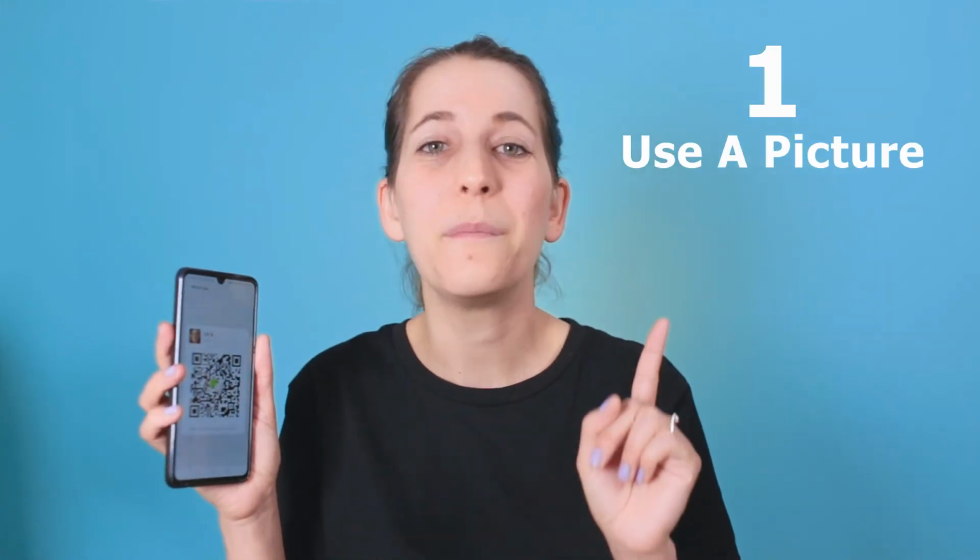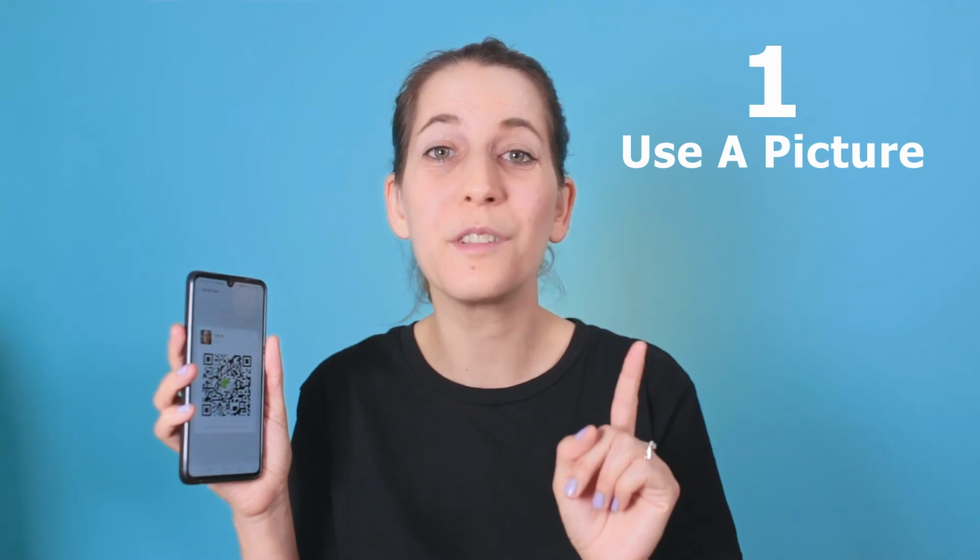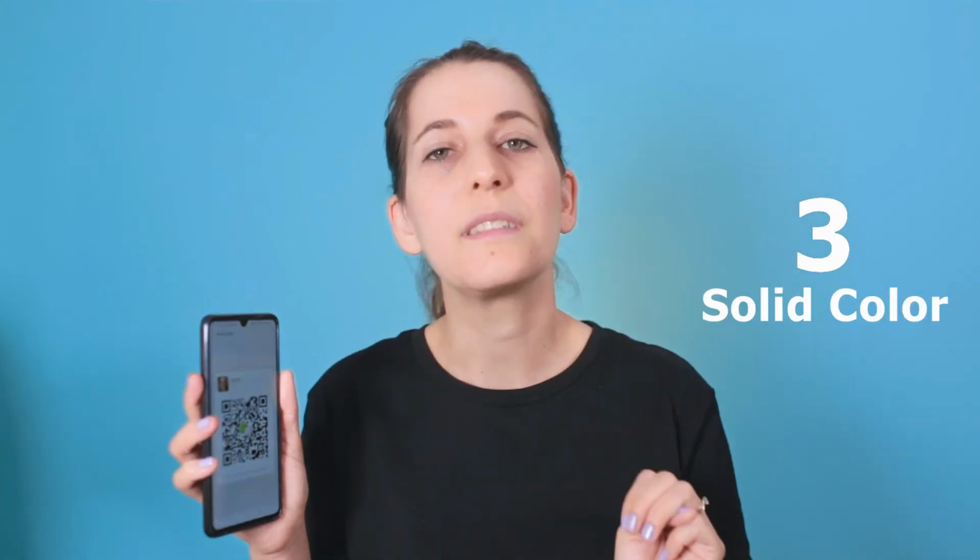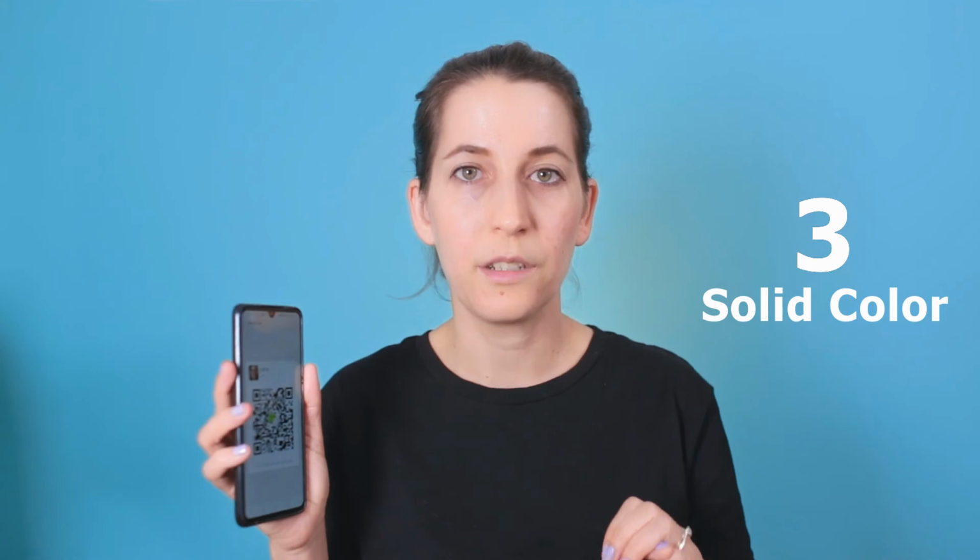Let's use it properly. Here are 3 examples for your QR image. Number 1, a picture. Make it big, nice and beautiful as possible. Number 2, a logo. If you have a logo for your company or brand, use it. Number 3. Personally, I like to use a solid color to keep it simple and nice. You just need to be creative. This is your first impression.